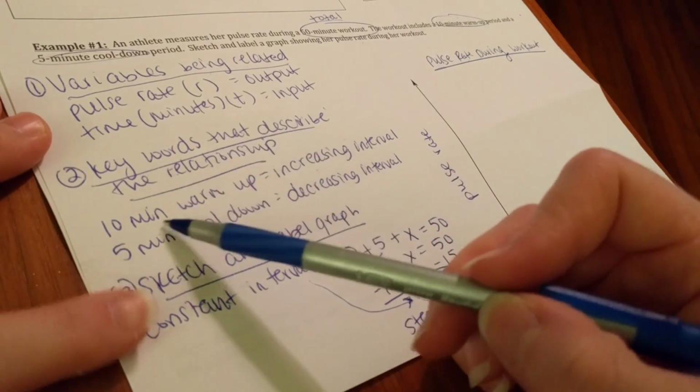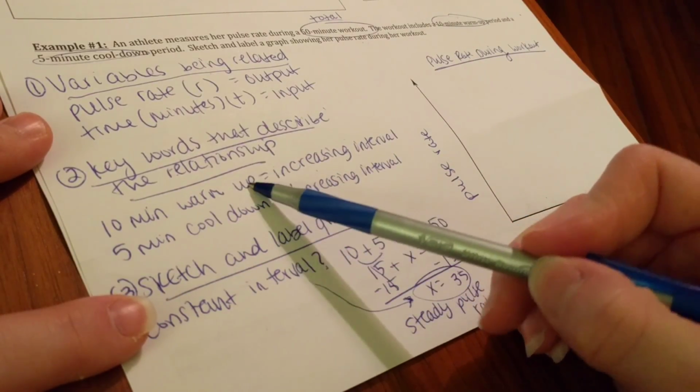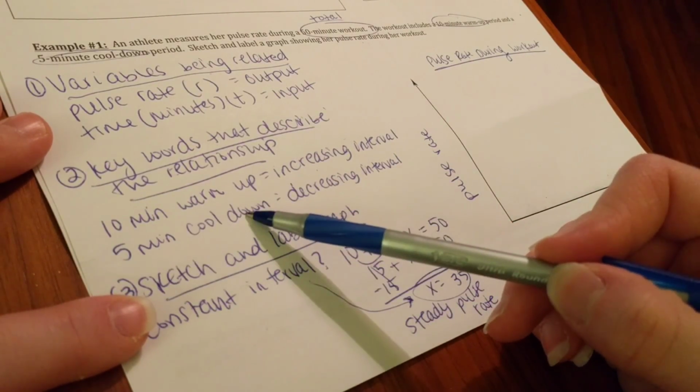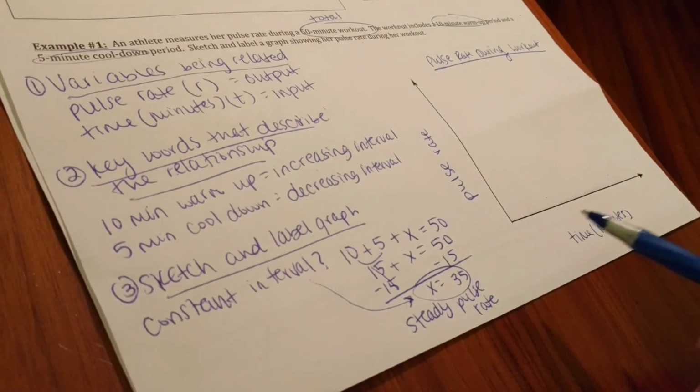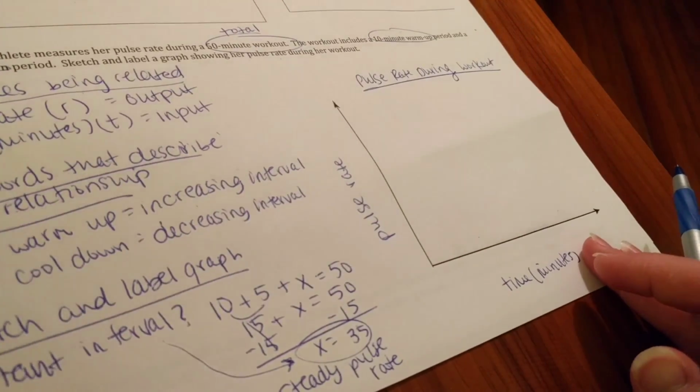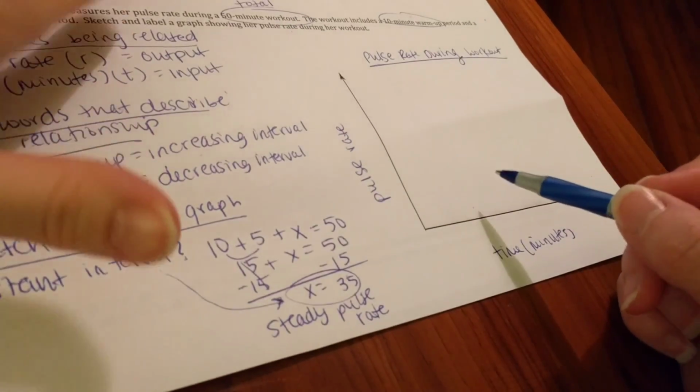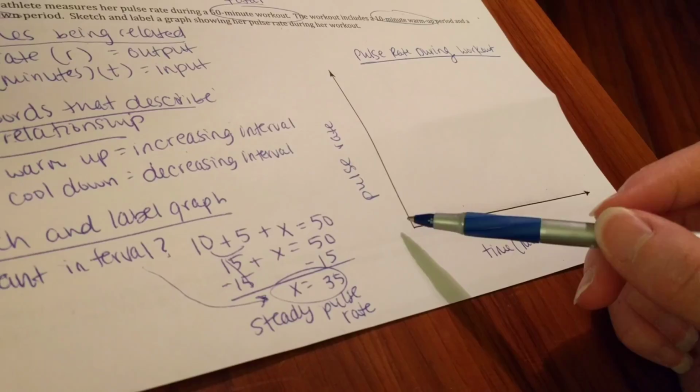Right, because the warm-up is when your pulse rate's increasing, the cool-down is when your pulse rate is decreasing. So the constant would be you have a steady pulse rate for 35 minutes. That's when you're doing your workout. So now let's go over and we have to sketch and label the graph.